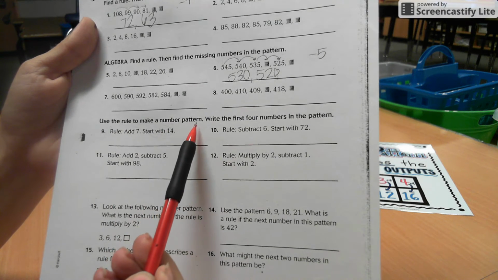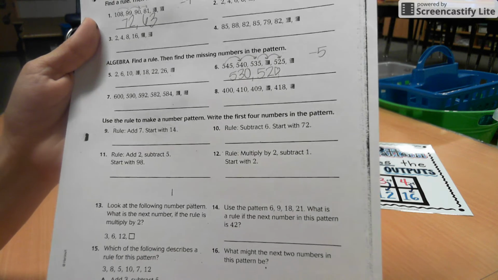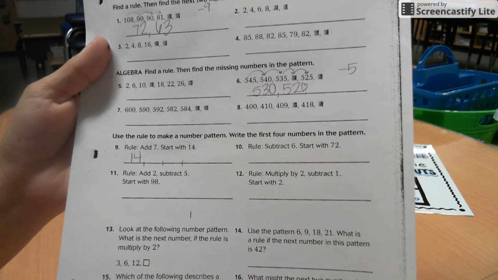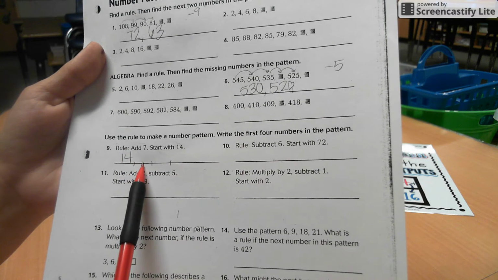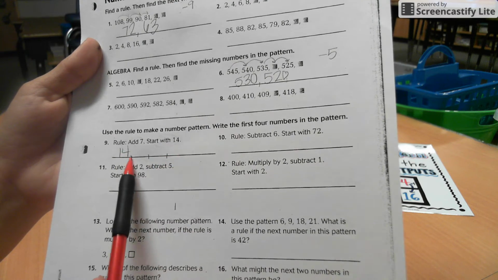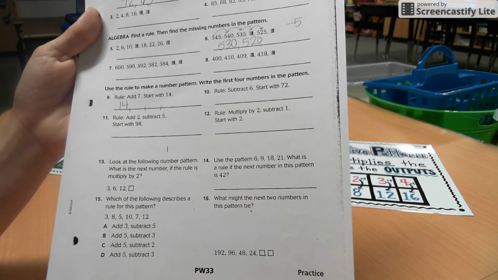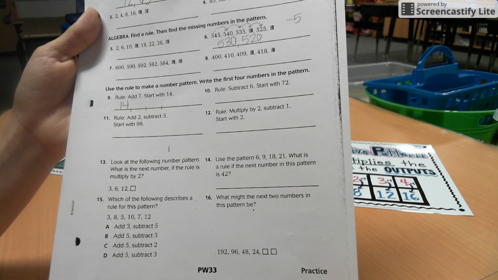Now, for 9, 10, 11, and 12, it gives you the rule. It tells you what to start with, but you are going to make a pattern. It says write the first 4 numbers in the pattern, so you only have to write 4. 14 and add 7, I'm going to put that one there. Then I'm going to add 7 to that one and put it there, then 7 to that one. So 1, 2, 3, 4. You're going to finish this sheet and then bring it to me to check. Then I'll tell you what you're going to do.